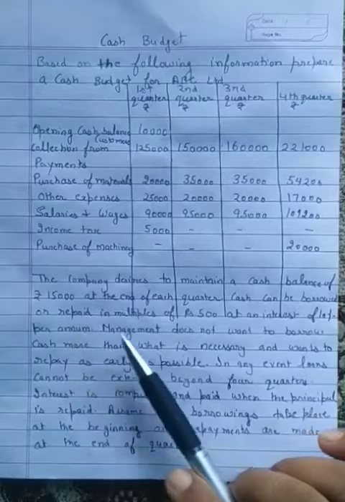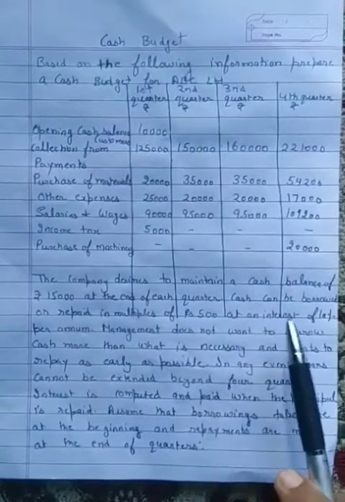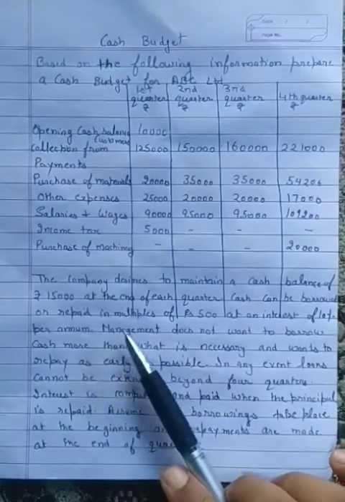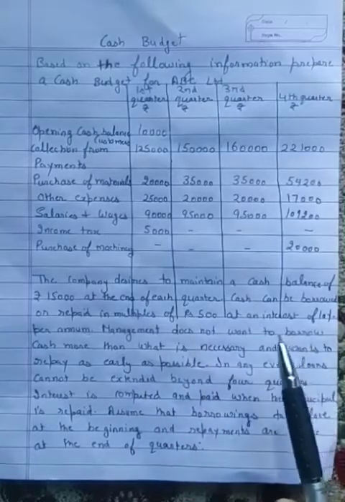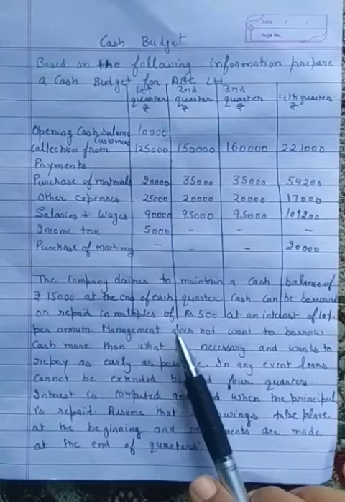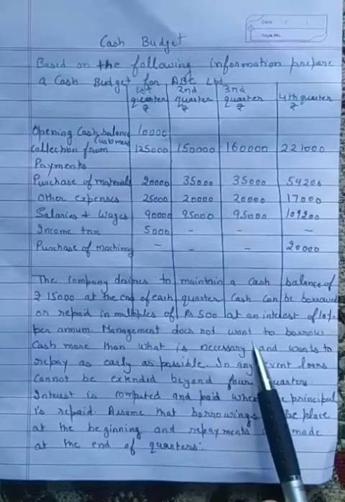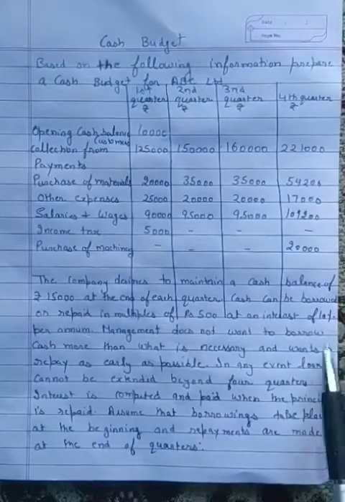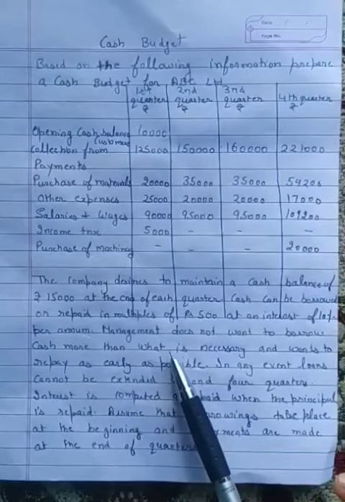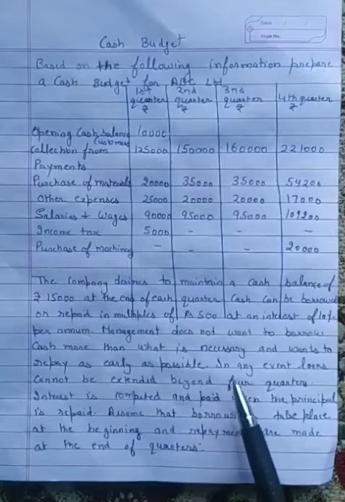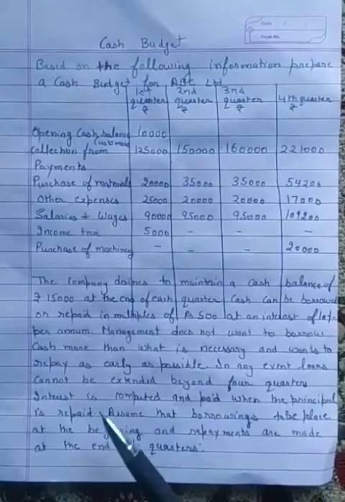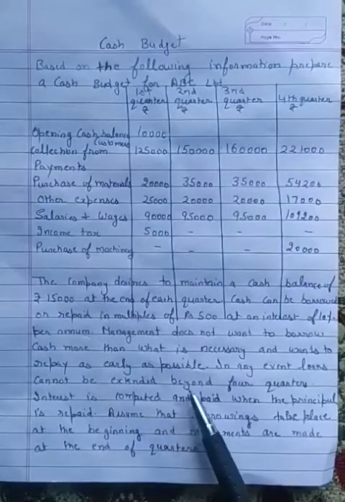The company desires to maintain a cash balance of rupees 15,000 at the end of each quarter. Cash can be borrowed or repaid in multiples of rupees 500 at an interest of 10% per annum. Management does not want to borrow cash more than what is necessary and wants to repay as early as possible.